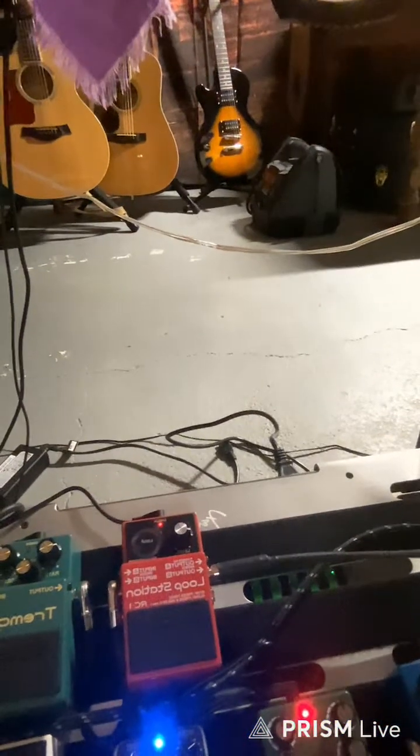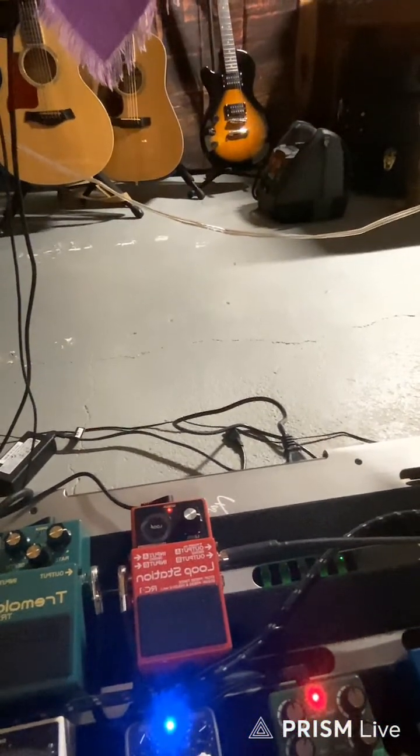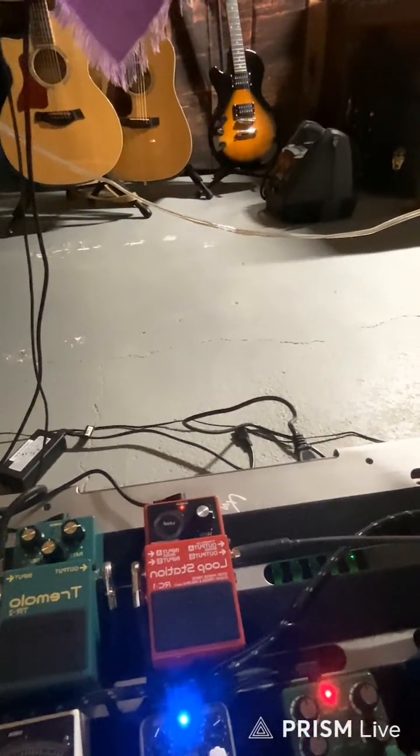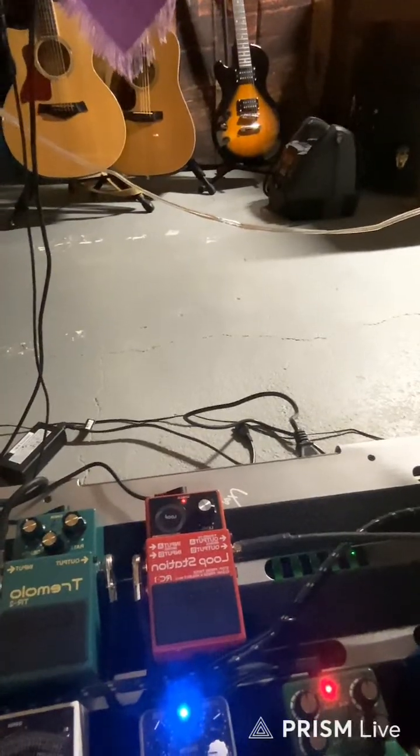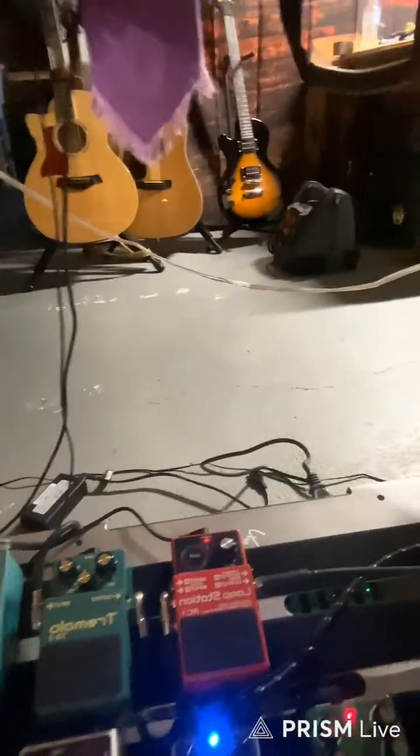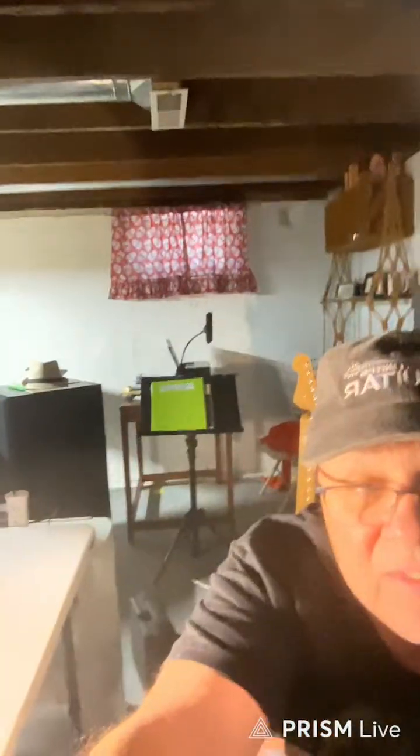The red one is a looper. I never used that stupid thing. I bought it because I really thought I was going to use it, and I never use it. So I'll get rid of that looper. I'll just set it to the side. But I do have some more pedals that I want to get, mainly pedals that have to do with soloing.